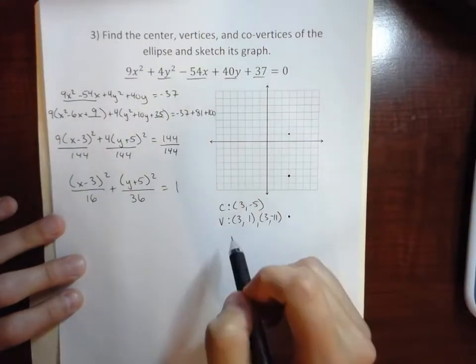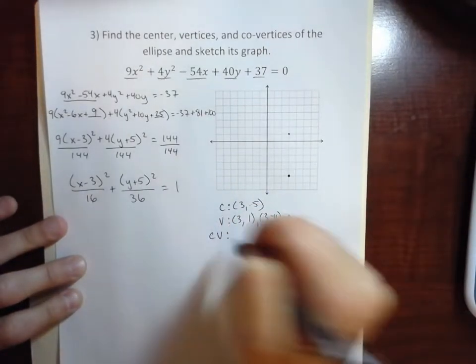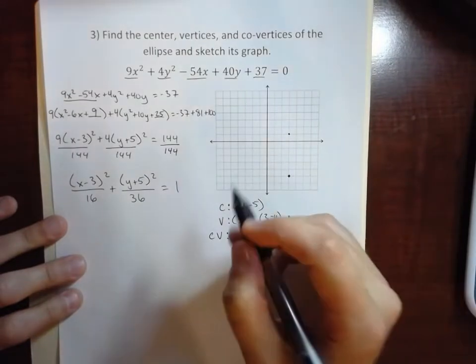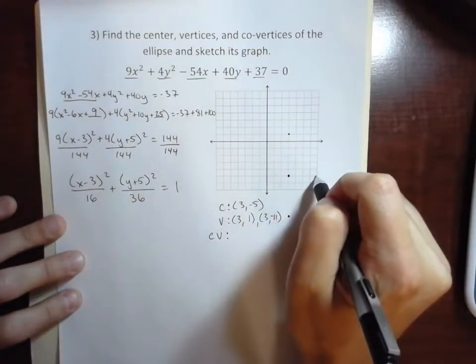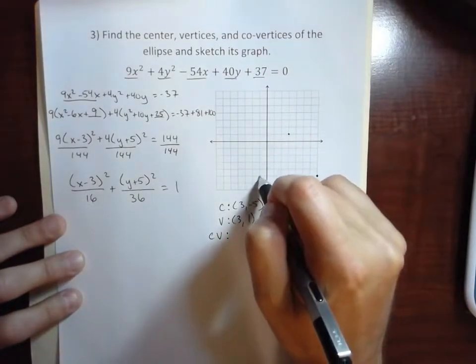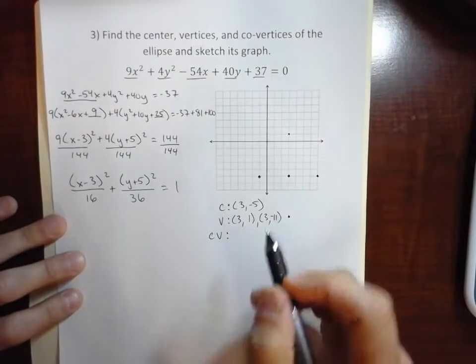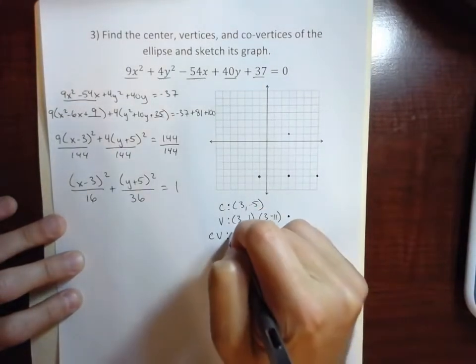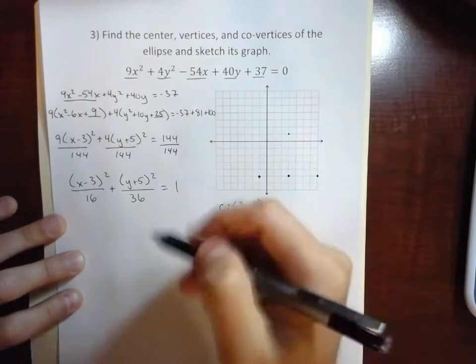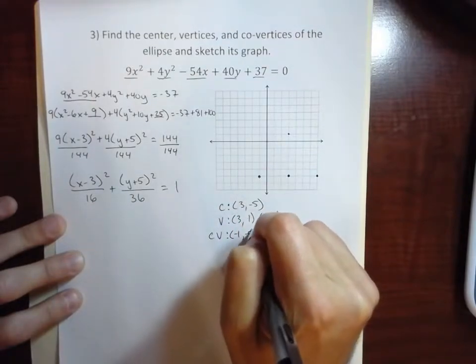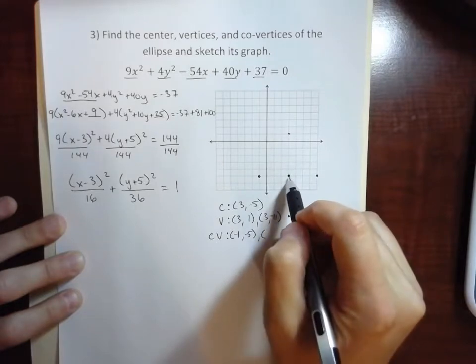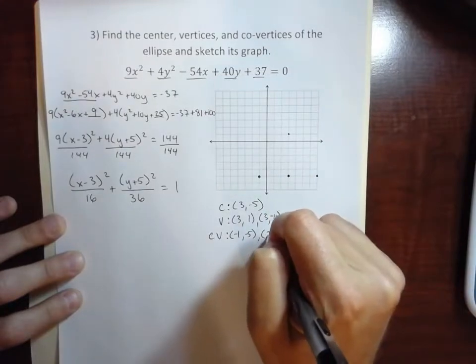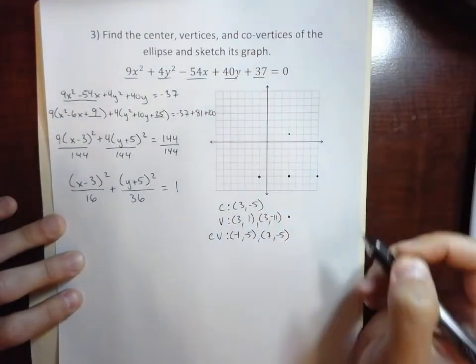Okay. And my co-vertices, I'm going to go over 4, it looks like. So 1, 2, 3, 4. 1, 2, 3, 4. Let's identify those points. So now if I was at 3 and I went over 4, I'd be at -1. Of course my y value is not changing for these ones. And if I'm at 3 and I go over 4, I would be at 7. So 7, -5 for those.